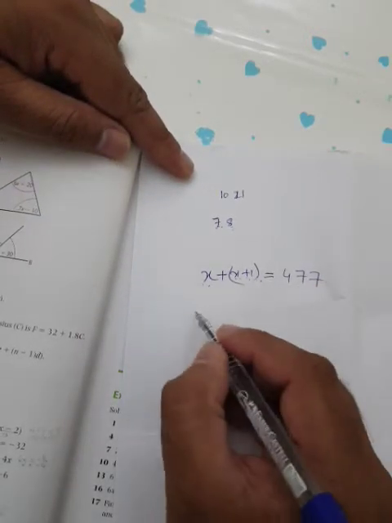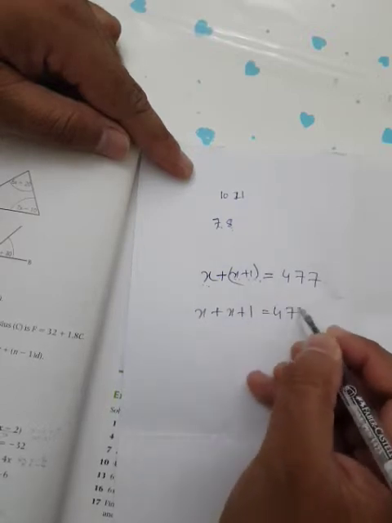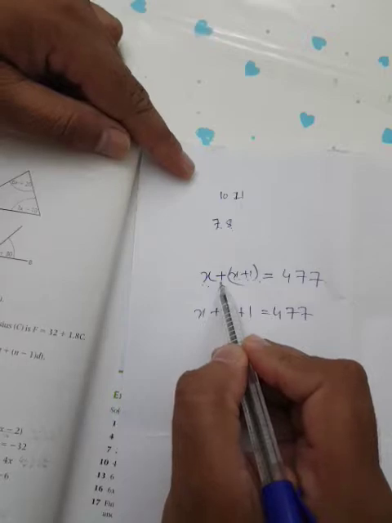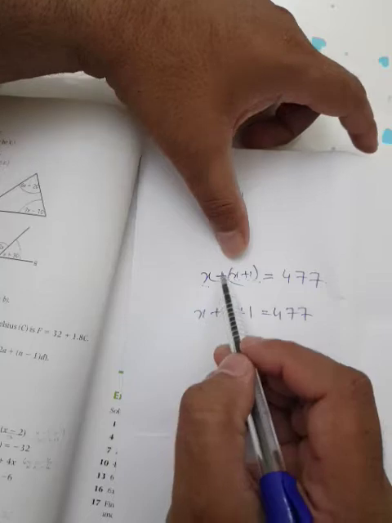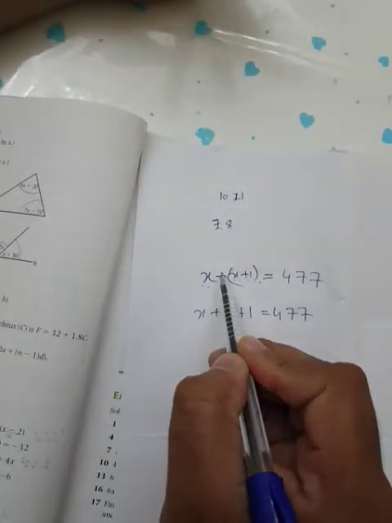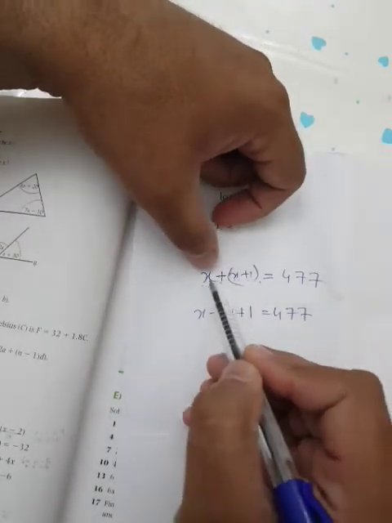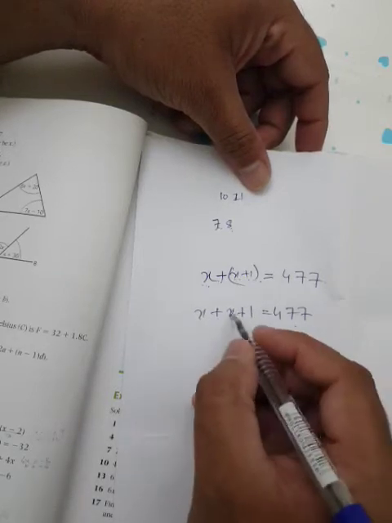So here x plus (x plus 1) is equal to 477. Since I have this plus sign here, I simply remove the bracket. If I didn't have this plus sign, then I would say x times (x plus 1), because in that case it would be getting multiplied. But since in this case it's a plus sign and not multiplication, I will simply remove the brackets. It becomes x plus x plus 1 is equal to 477.